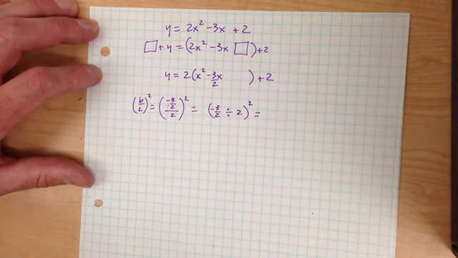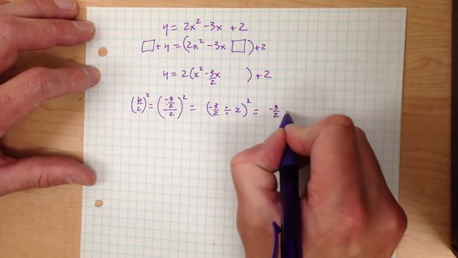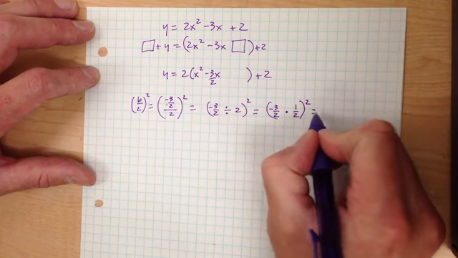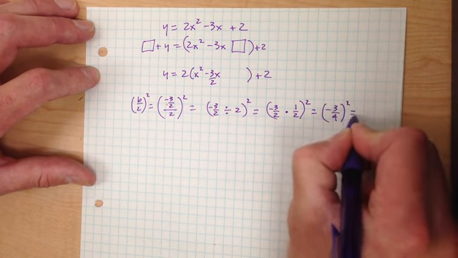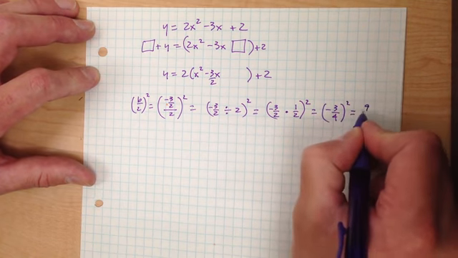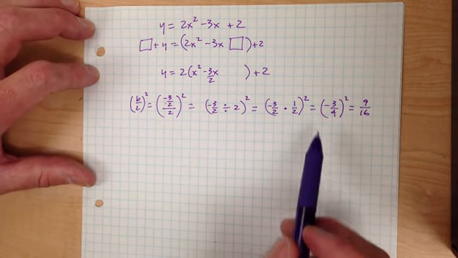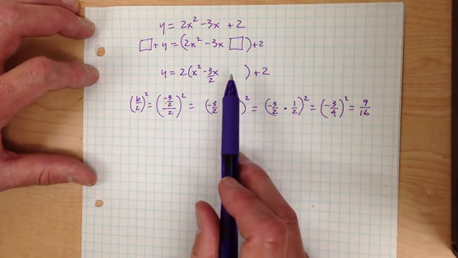And your division is really just multiplication by the reciprocal. Negative 3 halves times 1/2 squared equals negative 3/4 squared equals 9/16. So I will be adding 9/16 right here into this spot.